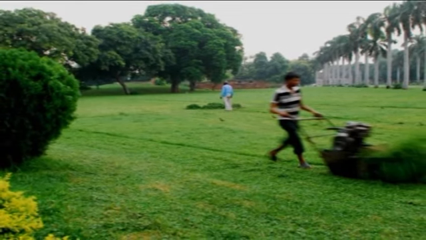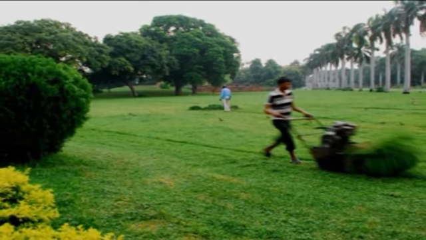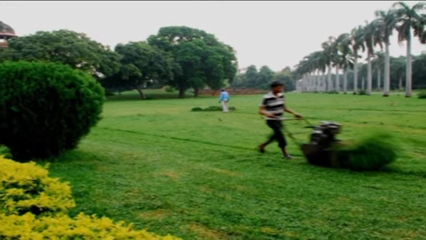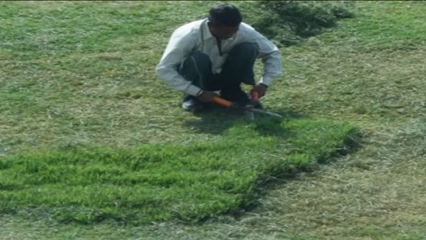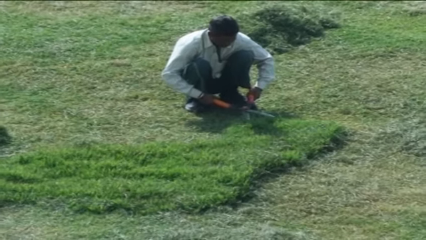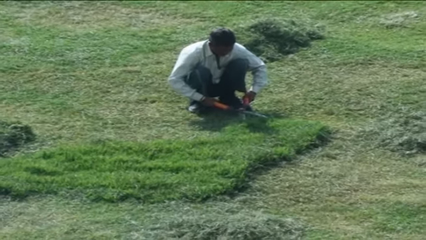Mowing. It is a reasonably effective way of controlling annual weeds. However, it is done frequently to avoid flowering and fruiting. This method is commonly followed along roadsides, lawns and pastures. Height of mowing is important so as to prevent flowering. Mowing operation should be carried out before flower initiation.